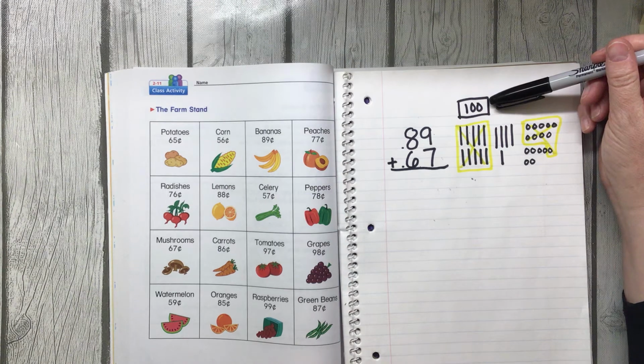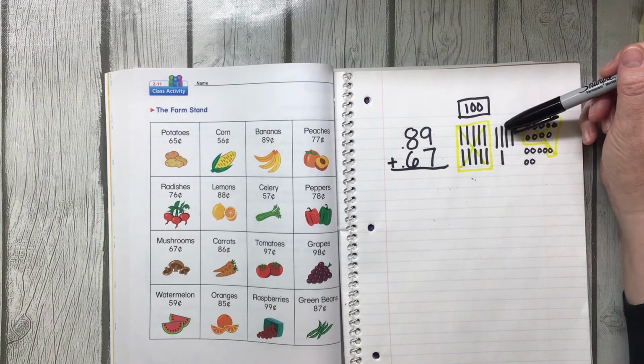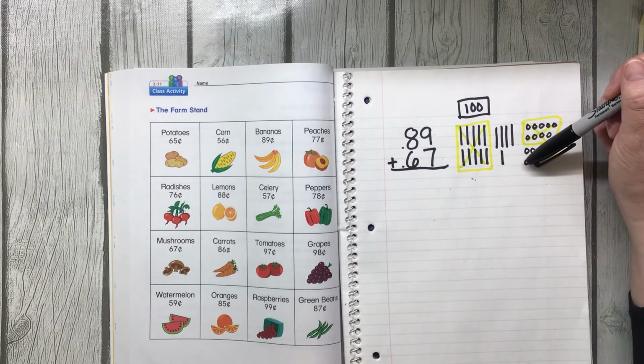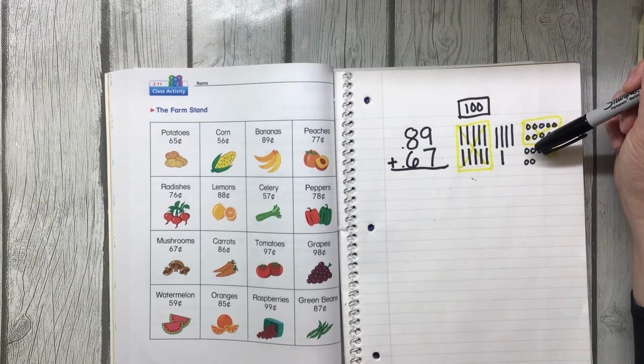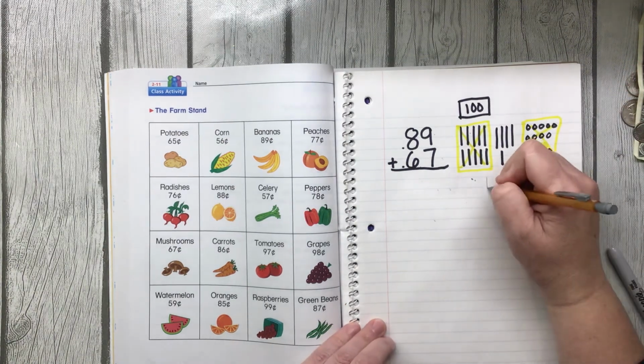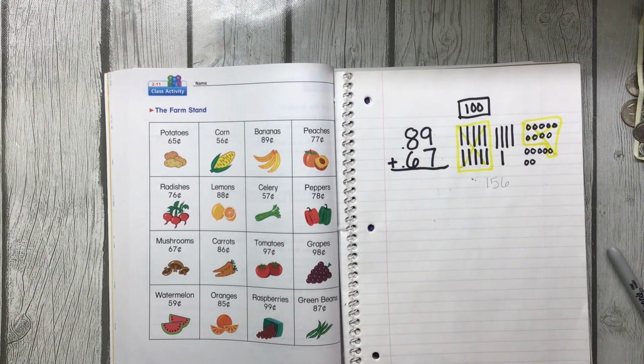Now I'm going to count them up. 100, 110, 120, 130, 140, 150, 151, 152, 153, 154, 155, 156. Mr. Littlejohn, did you also get 156? I did. Oh, that's so good. We got the same answer, and most likely that means that we are correct.